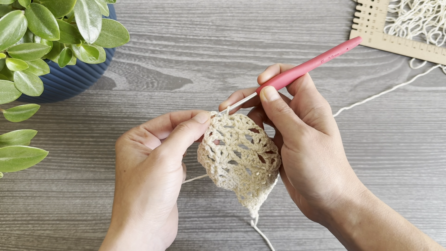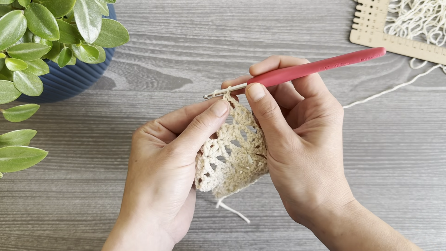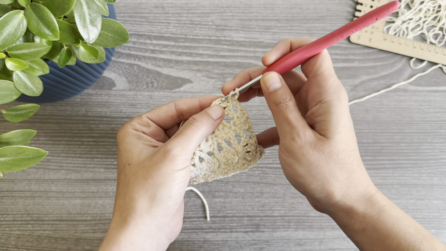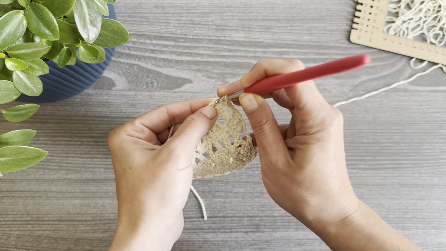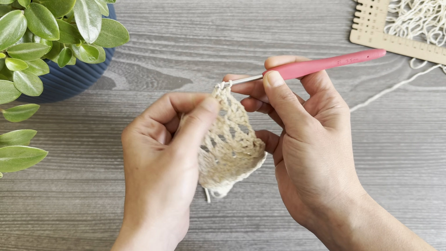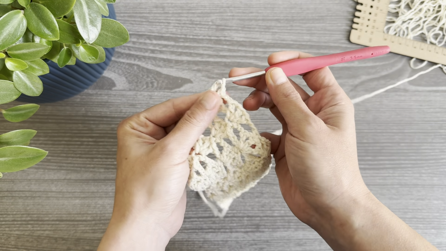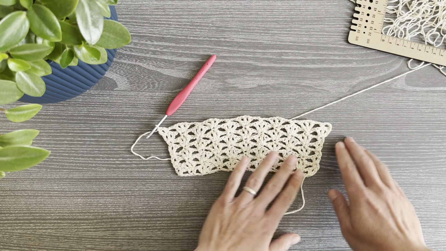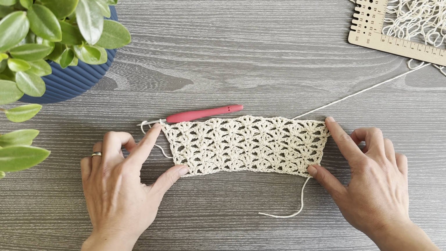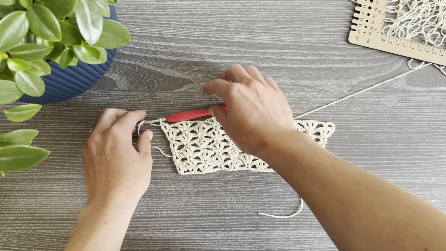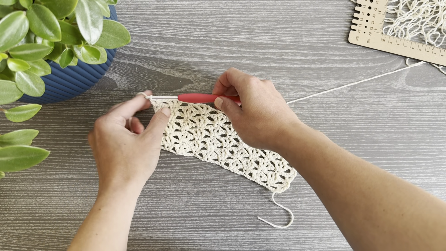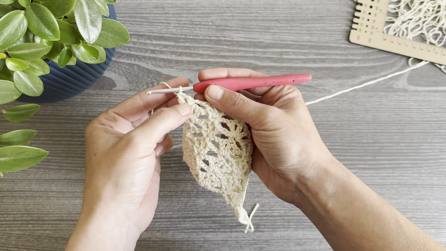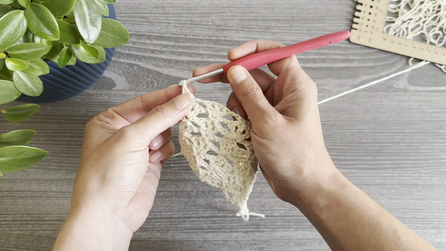And then I will either chain 1 and work 1 double crochet into the third stitch, or you can try to chain 2 and work a half double crochet into the third stitch. Whatever feels better, you can play with those stitches. I work a double crochet, but I think it'll look better if it'll be only chain 2 and a half double crochet at the end.